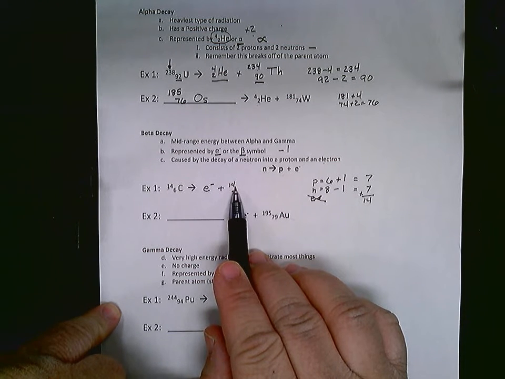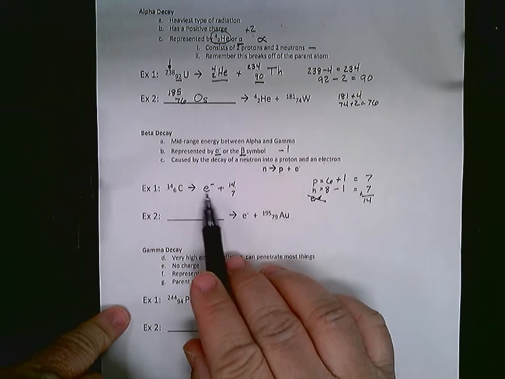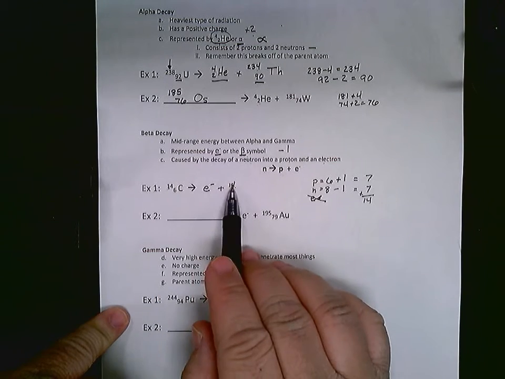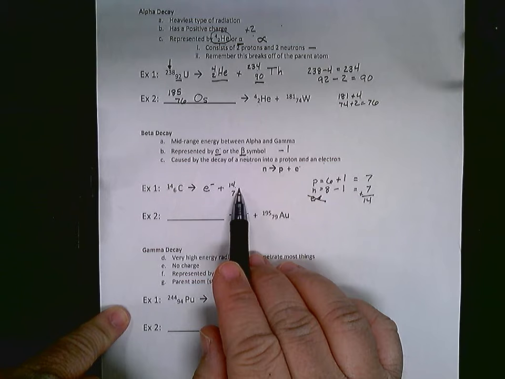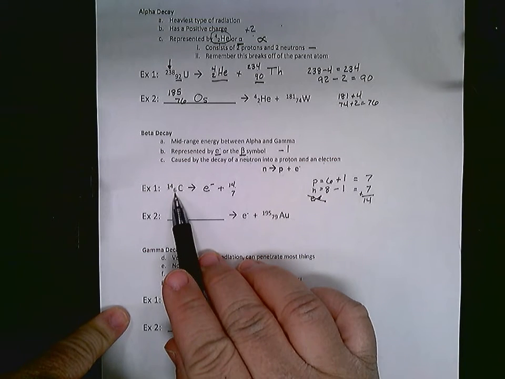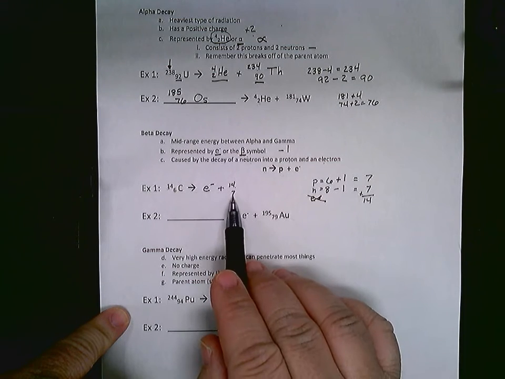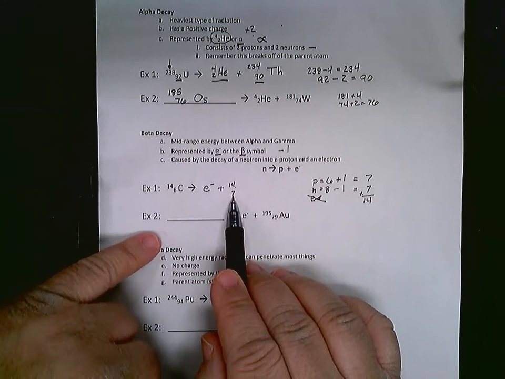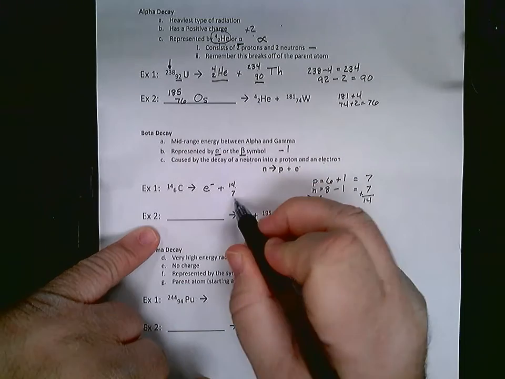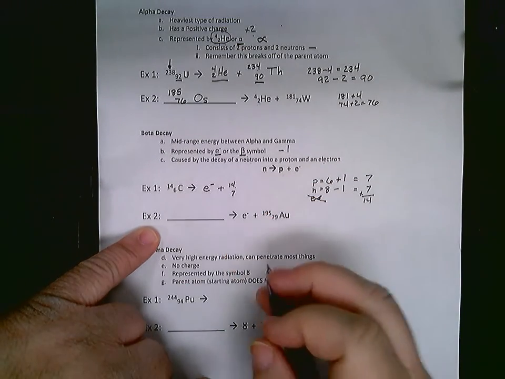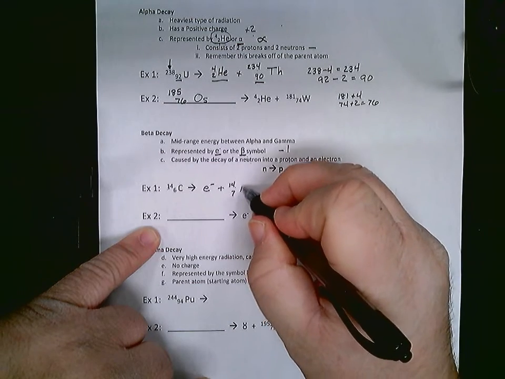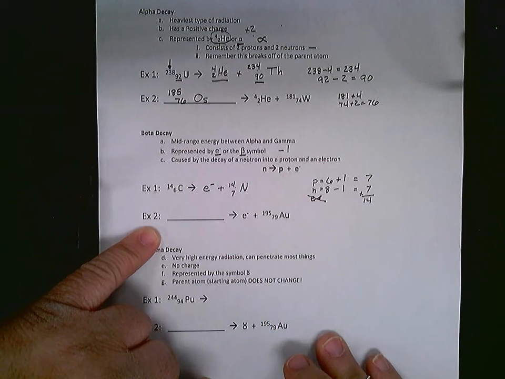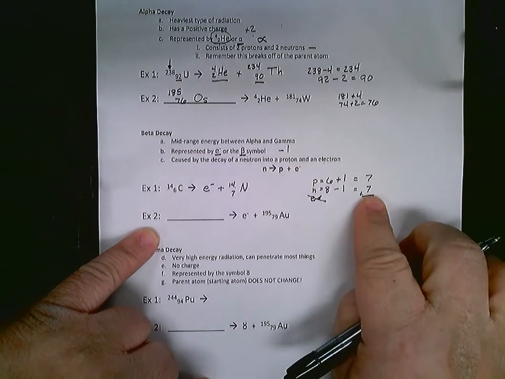It's one of the really nice things about this: when you're undergoing beta decay, the mass number for the starting parent atom and the atom that's produced is going to be the same. The number of protons, however, goes up by 1, so we went from 6 to 7 in this case. So we look up 7. 7 is a new element because the protons define the element, and 7 would be nitrogen. So that's how we go from there.